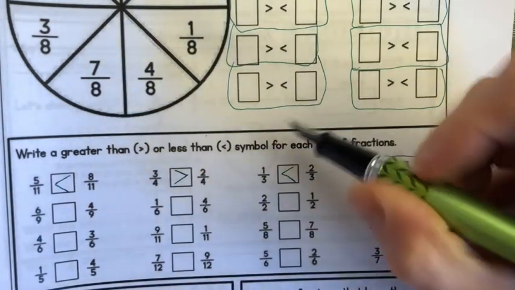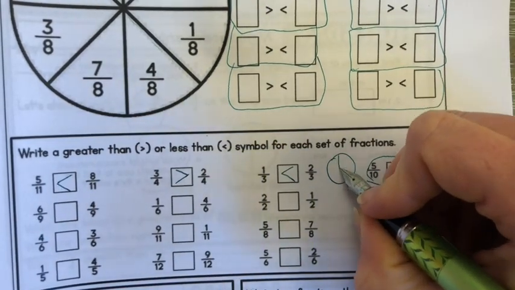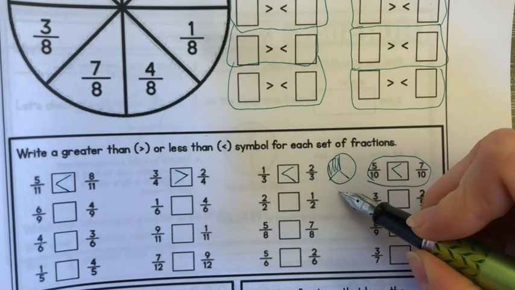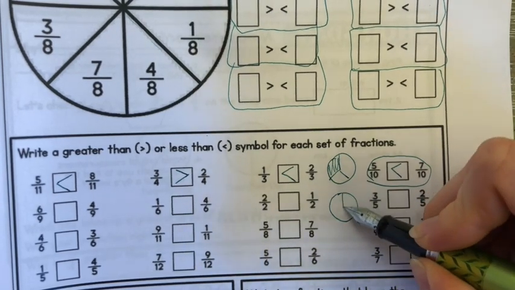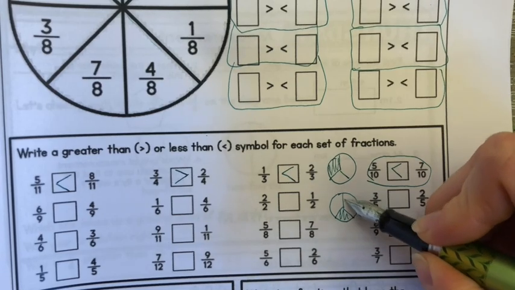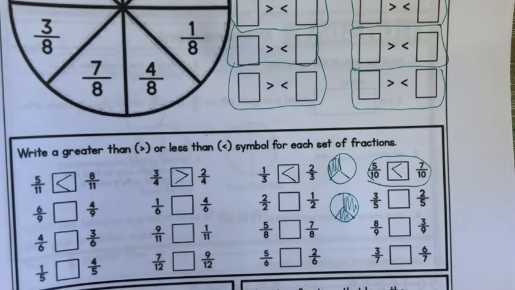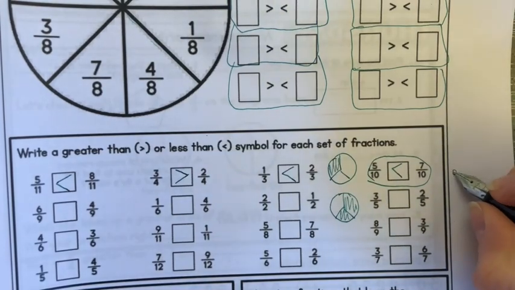You can visualize them. You can think, okay, 1/3 of a pizza or 2/3 of a pizza. A pizza cut into 3 pieces. Here is what 1/3 would look like. Here is what 2/3 looks like. 2/3 is bigger, so the crocodile is eating the 2/3. If you have to draw it out, draw it out. Whatever works for you. Make sure you make a comment on the side with a smiley face.